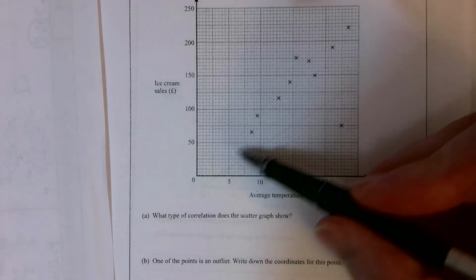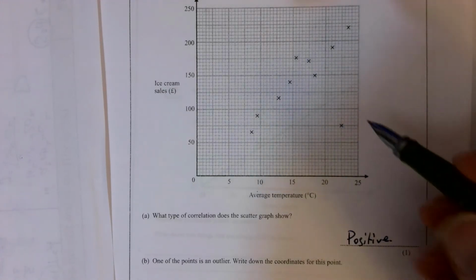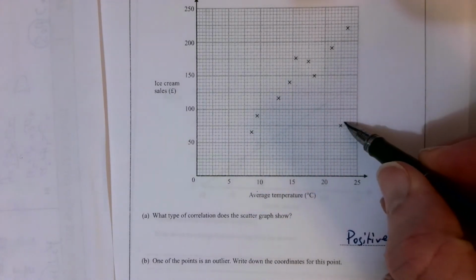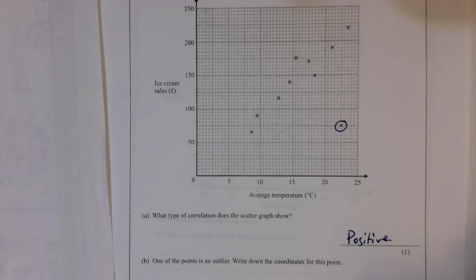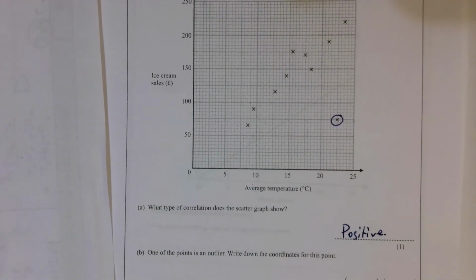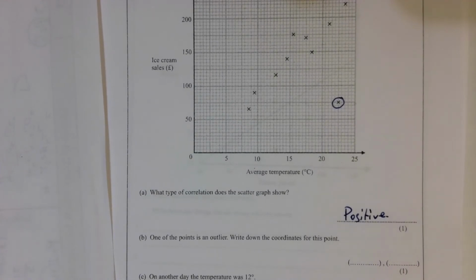So your line of best fit's basically going through here. The outlier is this little chappie, because he doesn't fit in with the rest of the results. And if you were dealing with real data, you often just dismiss a lot of the outliers because they don't correlate with everything else, and they may well be down to a mistaken measurement as much as anything else.